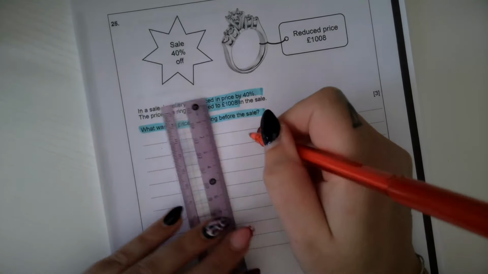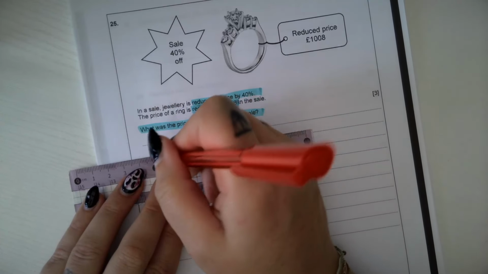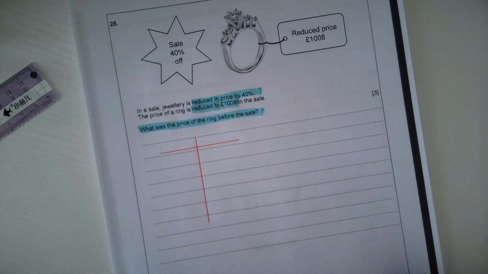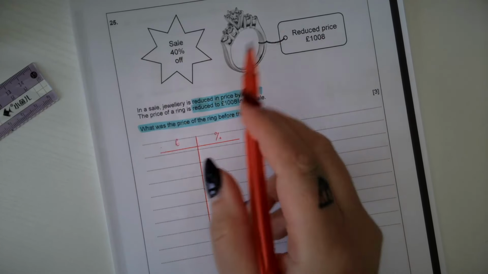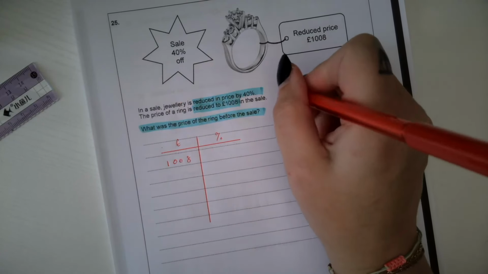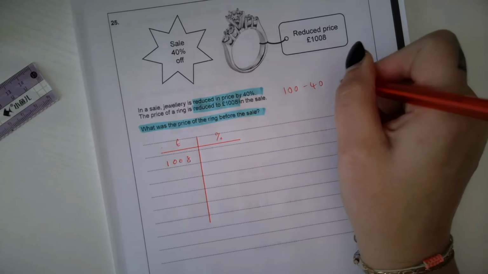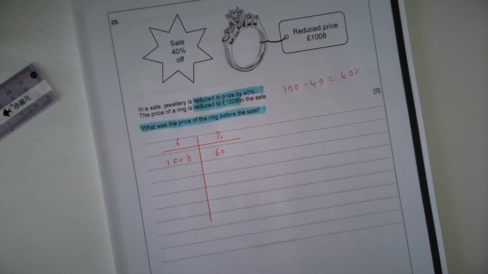So I'm going to use a proportion table here with some other working out, just to organise my thoughts, okay? So we're going to deal with the price and the percentage. The reduced price is £1,008 with 40% off. So that 40% is the original 100% take away 40%, so we're working with 60%. So 60% is £1,008, okay?